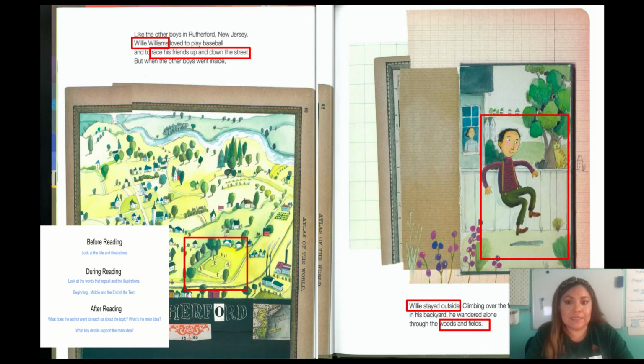Let's read. Like the other boys in Rutherford, New Jersey, Willie Williams loved to play baseball and to race his friends up and down the street. Well, if I read that and put it in my own words, I can say that Willie loved to be outside and he liked to play baseball with his friends.